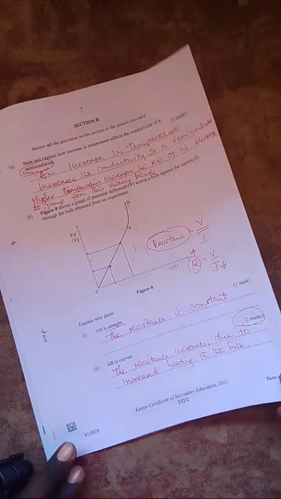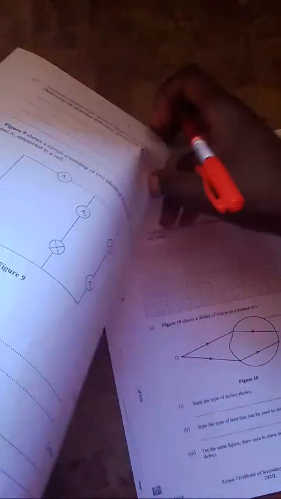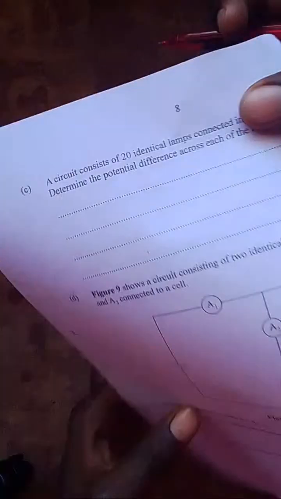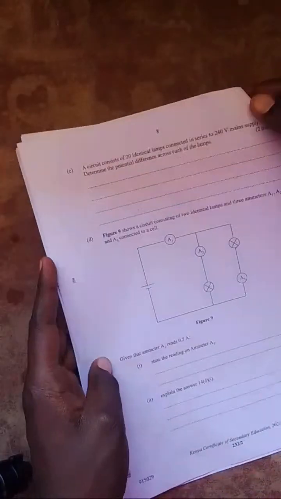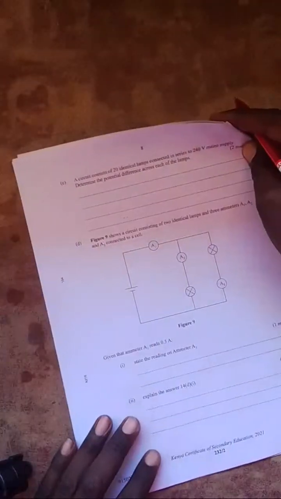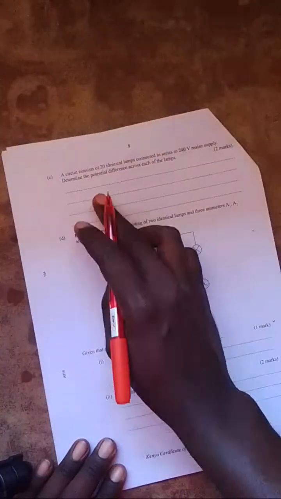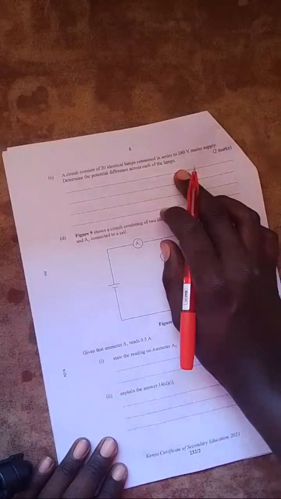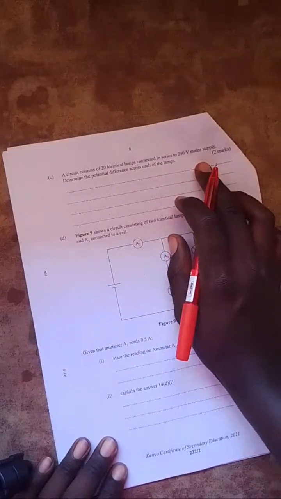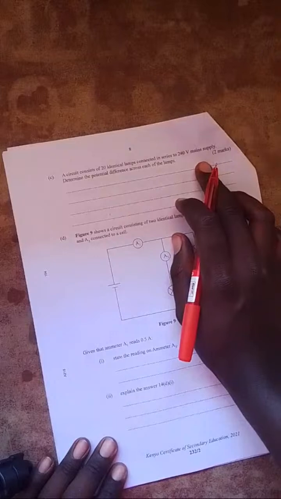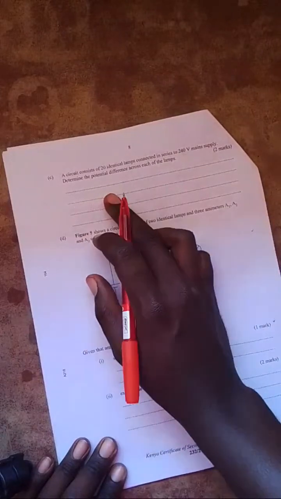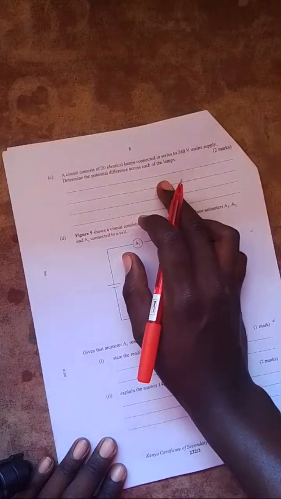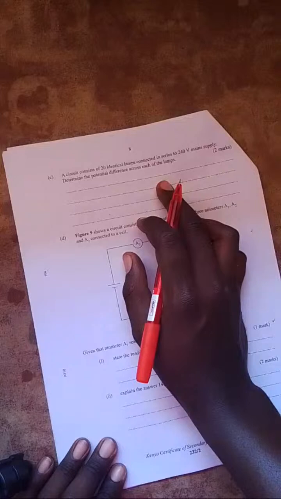We can now proceed to the next one. A circuit consists of 20 identical lamps connected in series to a 240 V mains supply. Determine the potential difference across each of the lamps.